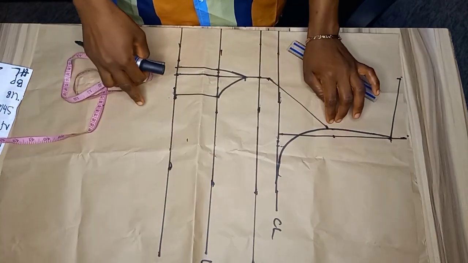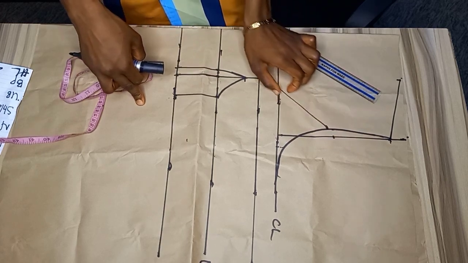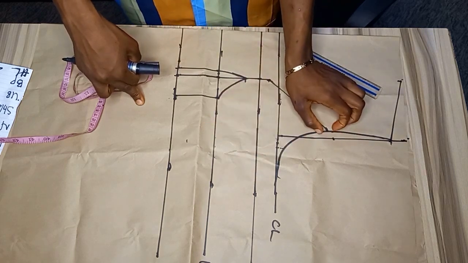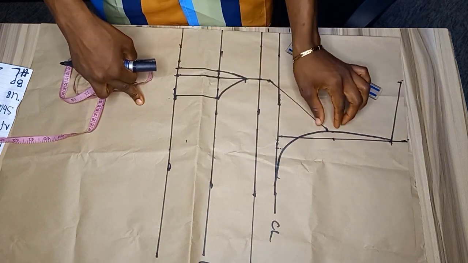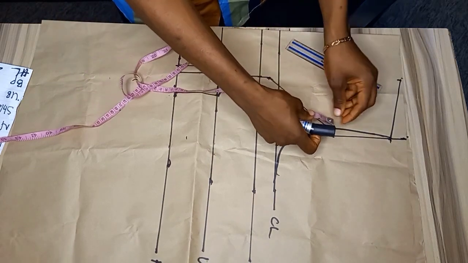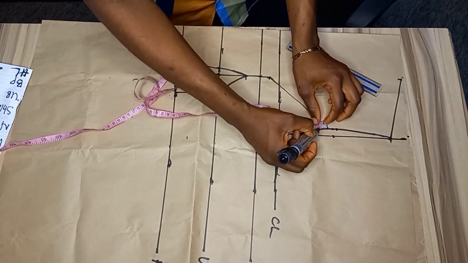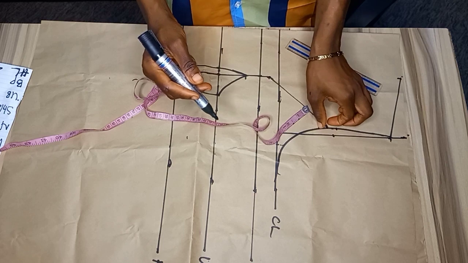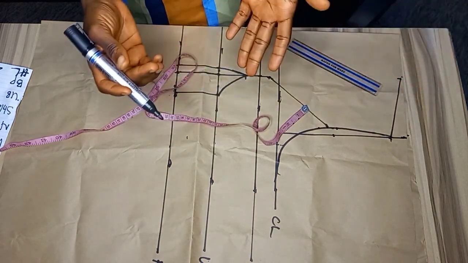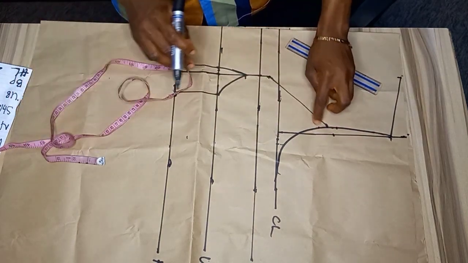Okay, so the next thing we are going to do now is to create a dart, because at the princess dart we usually have a dart at this front part. For the bust size I'm using, I'm going to take in a dart of 1 inch, and that 1 inch is going to be shared between the up and down. So I'm going to go up by 0.5 here and 0.5 here. If you add this 0.5, you're going to have 1 inch. So if you are using 1.5 inches, you are going to divide 1.5 by 2 and share it among the up and down.